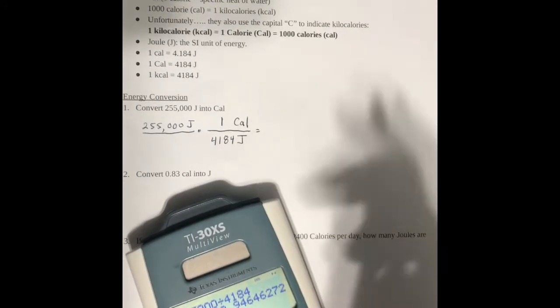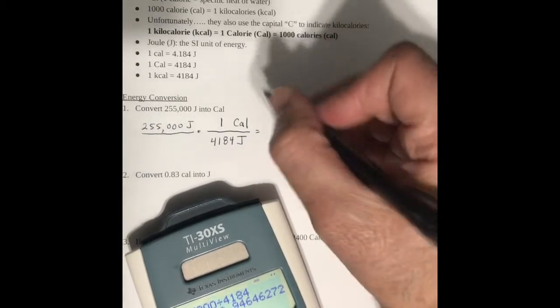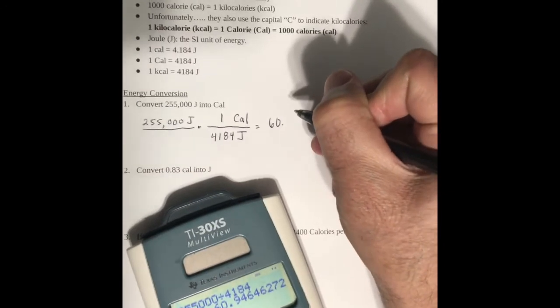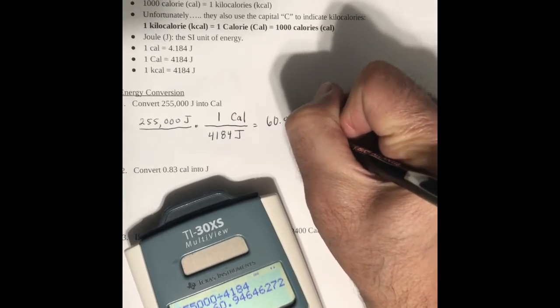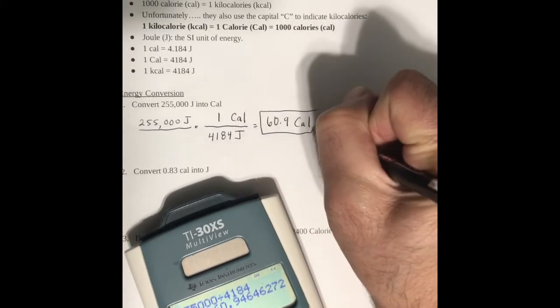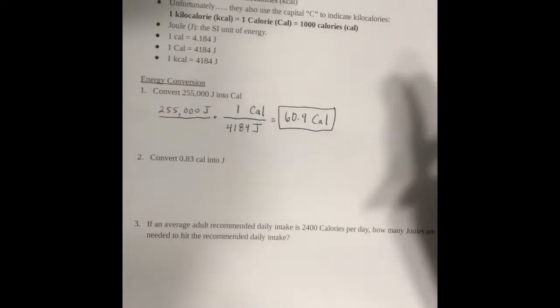Okay, and then significant figures, there's 3 in the beginning number, so it would be 60.9, and our label now is big C calories. Just like that. Okay. All right, let's take a look at the next one.